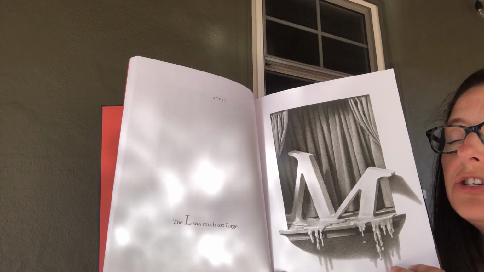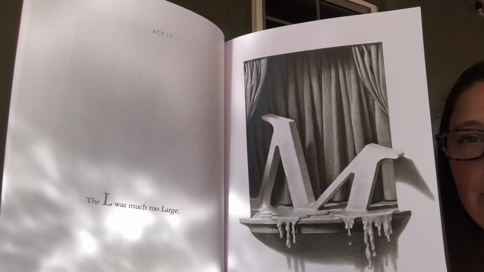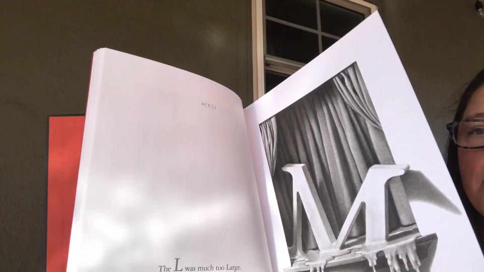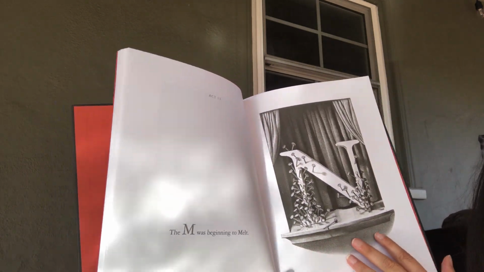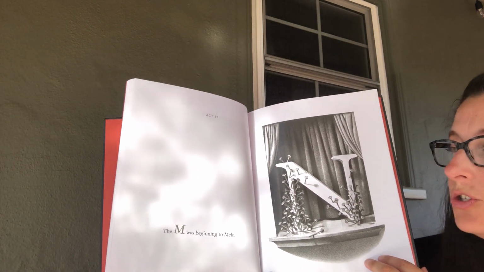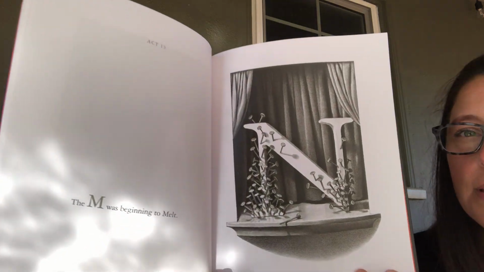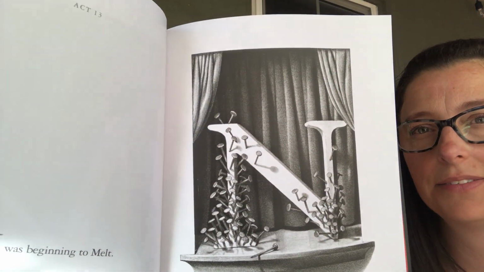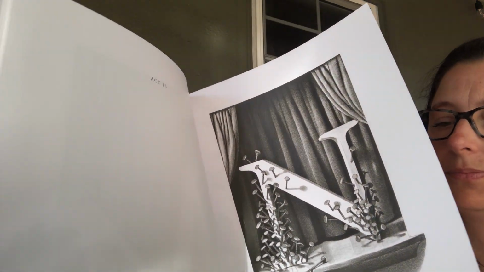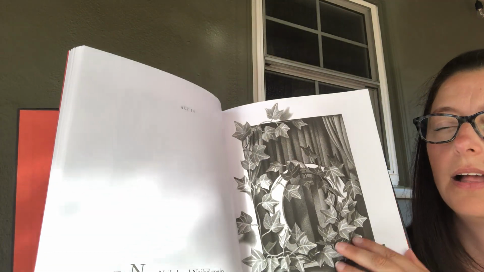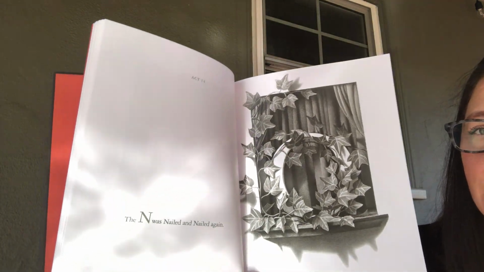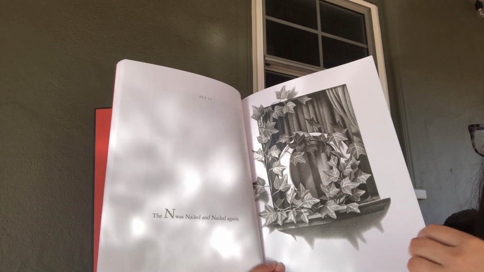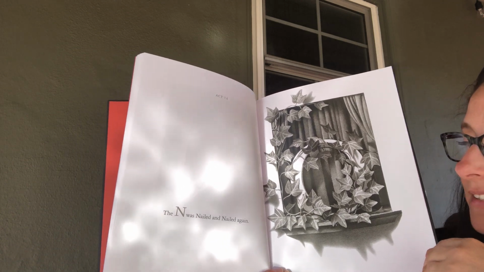The L was much too large. The M is what, friends? Is it melting? The M was beginning to melt. What do you think about N? Looks like I got a helicopter going overhead. The N was nailed and nailed again.